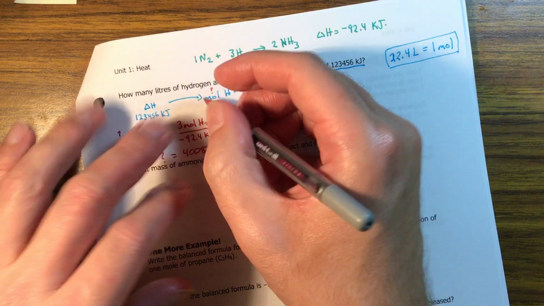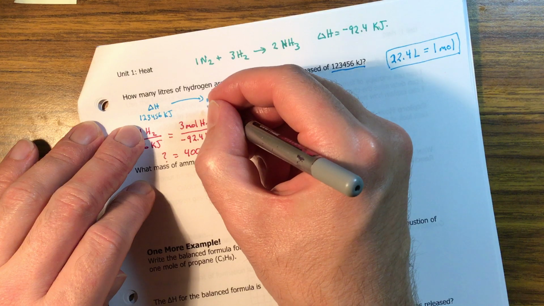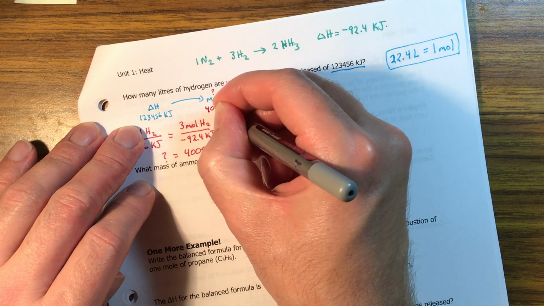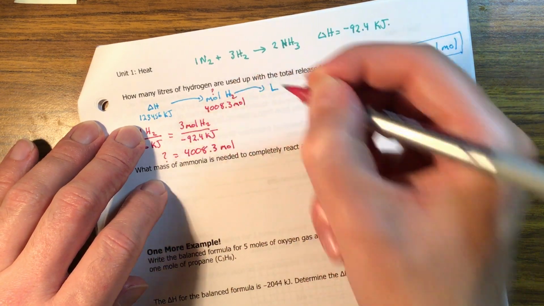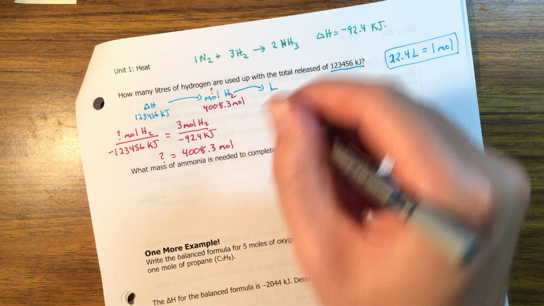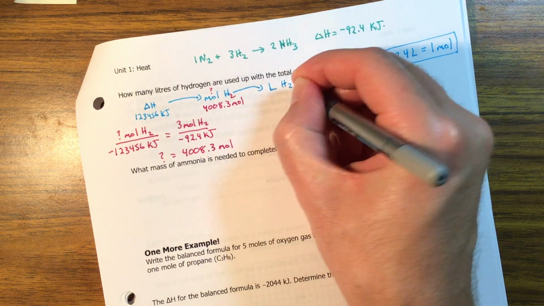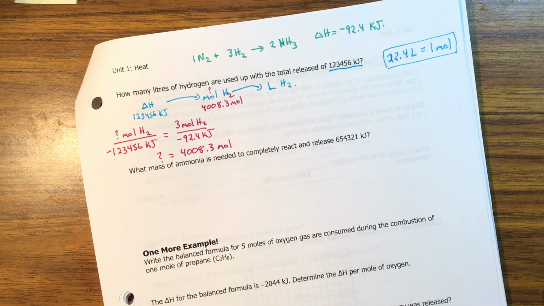moles. So this much energy was produced if we have 4,008.3 moles of hydrogen gas. Now, we leave the exact number in your calculator, 4008.31168831117.